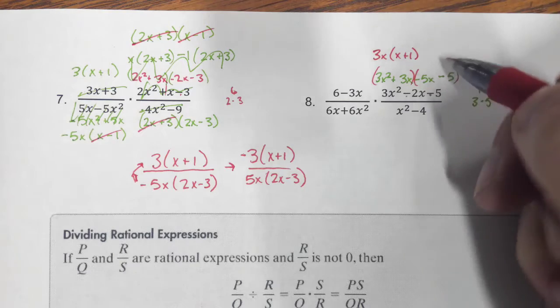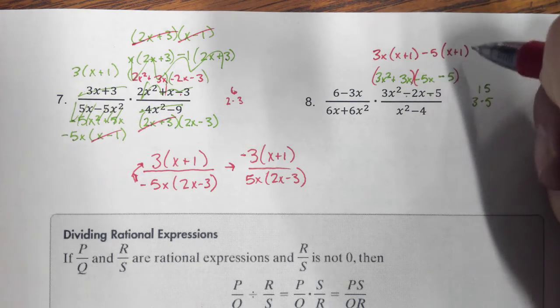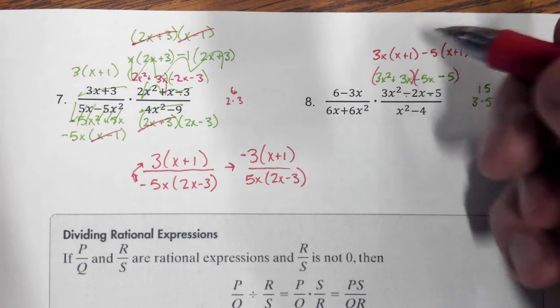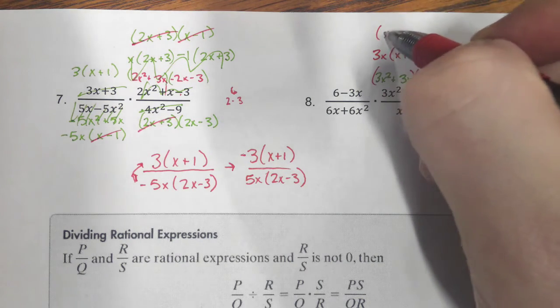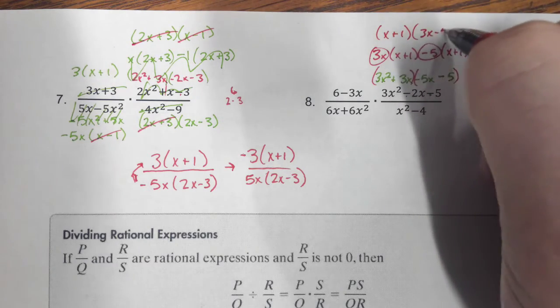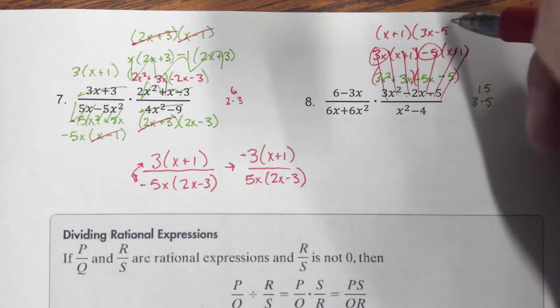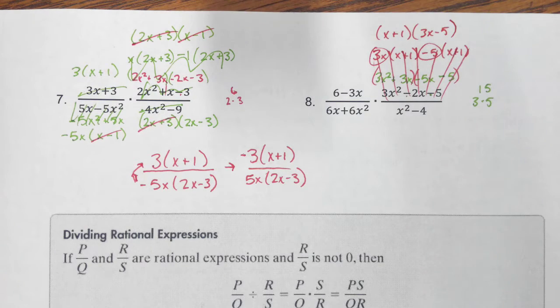In the second group, there's a negative 5 in common, which is going to leave you with x plus 1. Those match, so that's great. So we have the x plus 1 that matches, and then the leftovers, 3x minus 5. All right, so again, I'm going to cross all that out so it doesn't confuse me when I go to cancel things here in just a little bit.